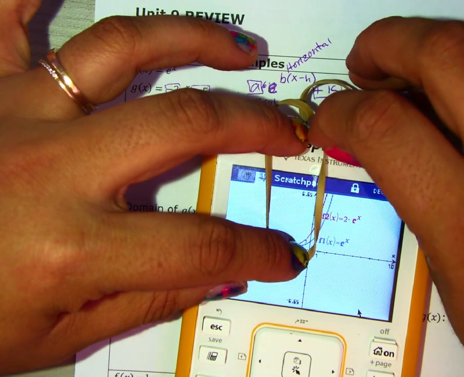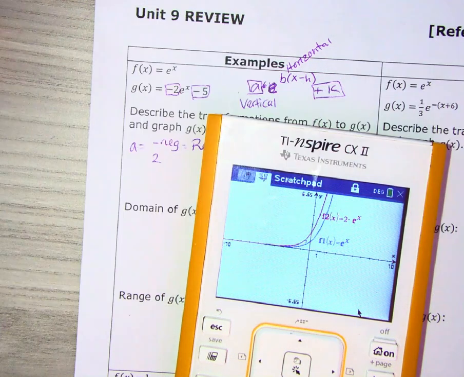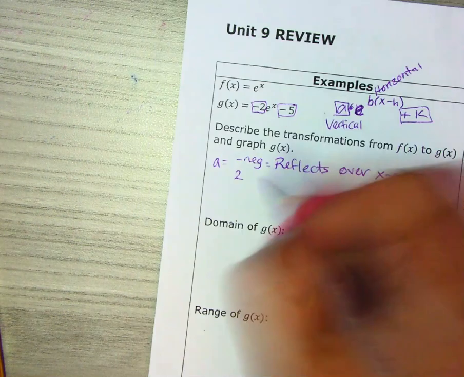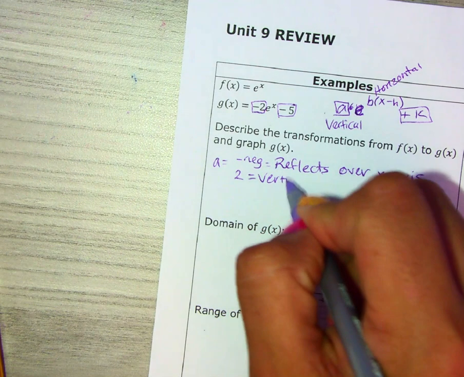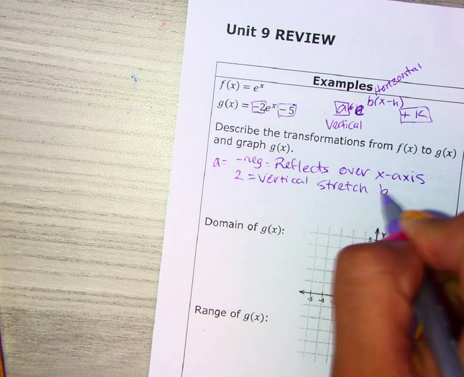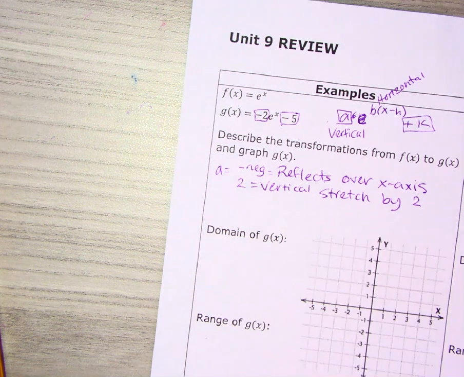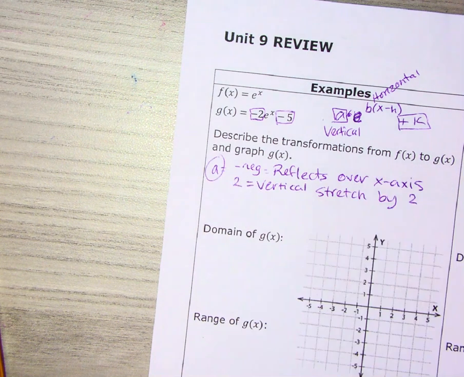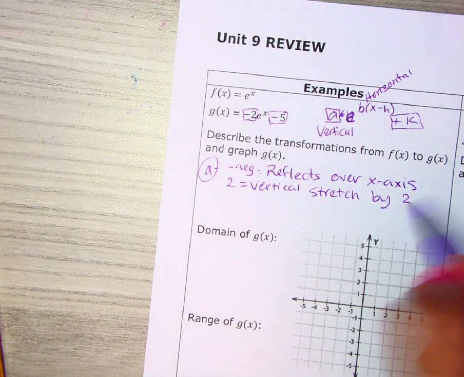Stretch pulls it up, compressing pulls it down. So that will be a vertical stretch. Vertical stretch by 2. If it was a b value, you'll have to say by 1 over b, so it would have been 1/2. But because it's an a value, we just say by the number that it is.